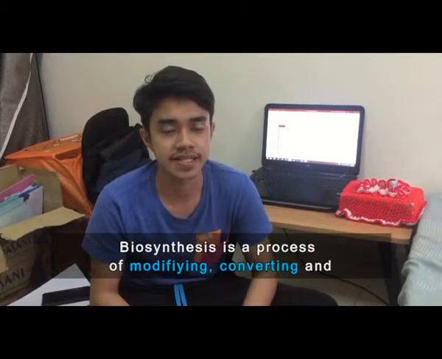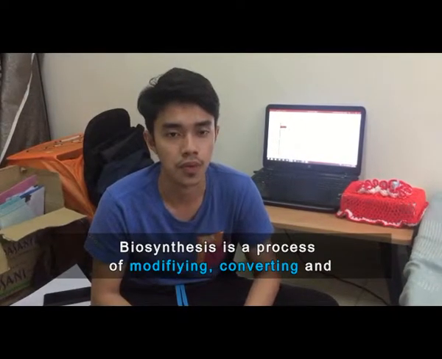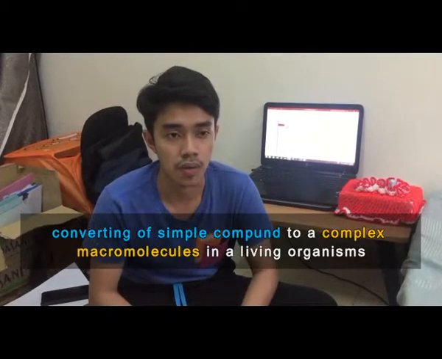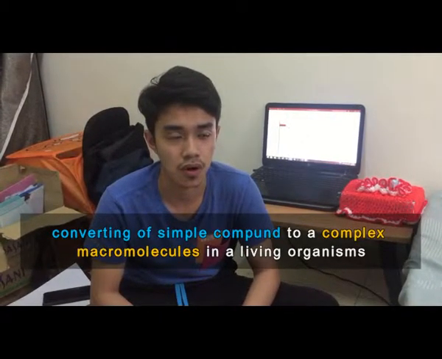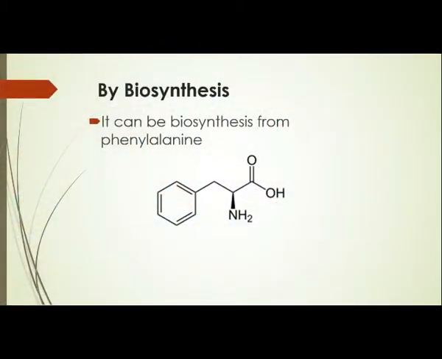Firstly, what is biosynthesis? Biosynthesis is a process where a compound is modified, converted and combined into a larger or more complex compound or complex macromolecule in a living organism. This process requires a catalyst. To form salicylic acid, we can obtain it from phenylalanine through biosynthesis. This is the structure of phenylalanine. This is the process to form salicylic acid from phenylalanine.